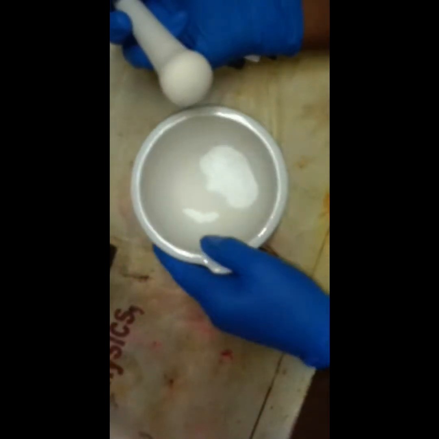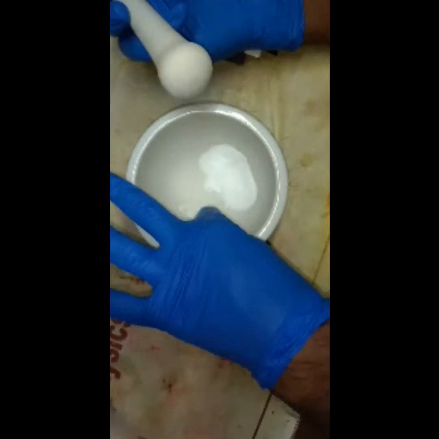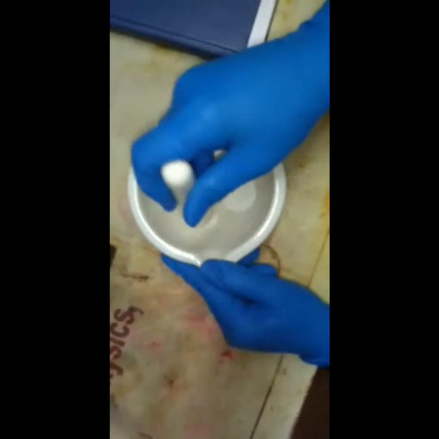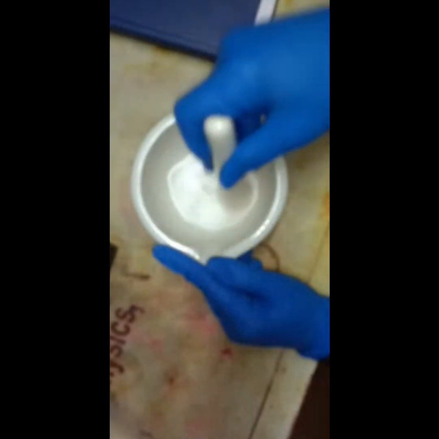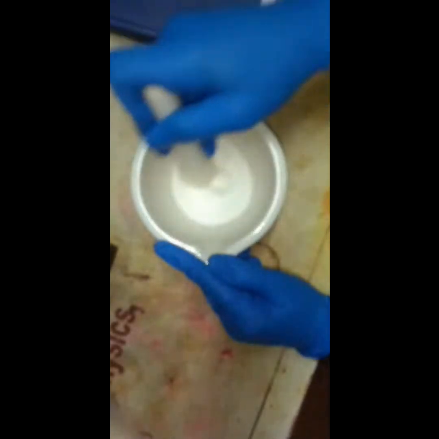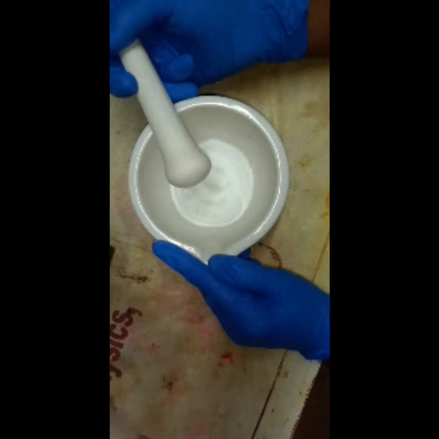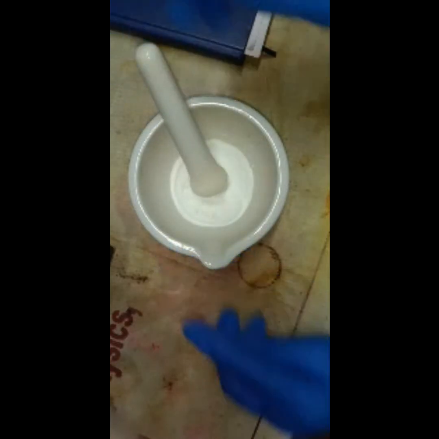You can see clearly the inside of the materials. The sample is ground slowly to improve the sample synthesis.